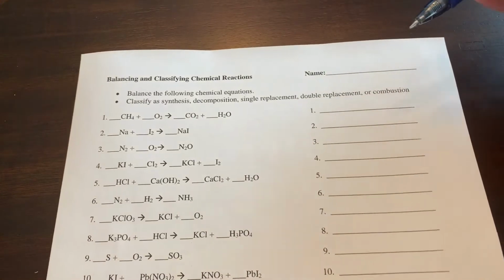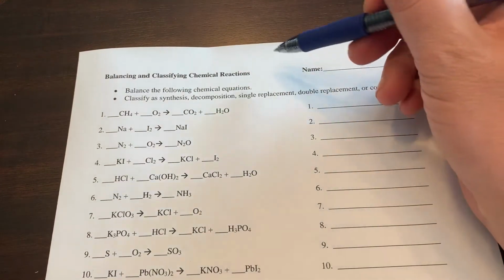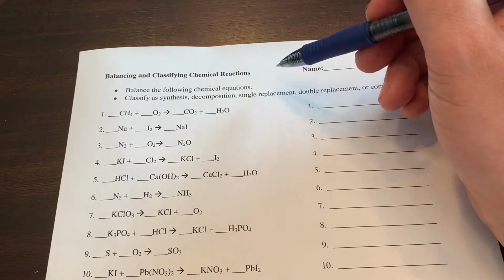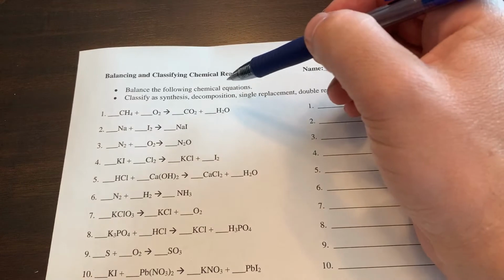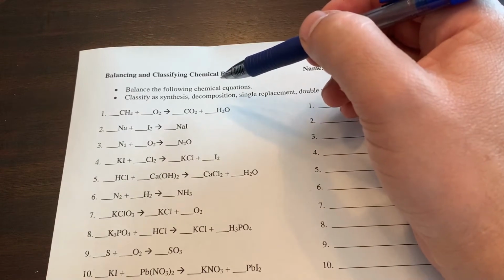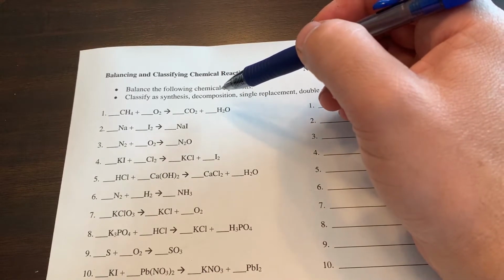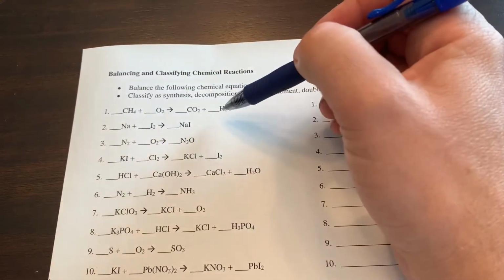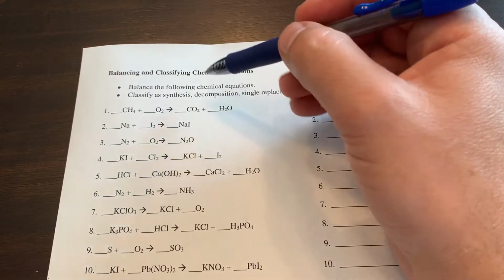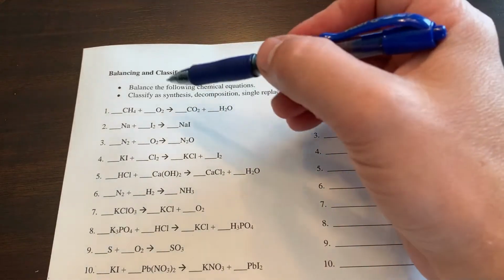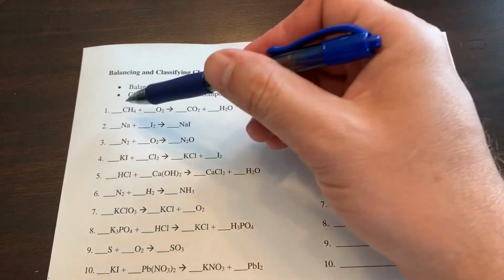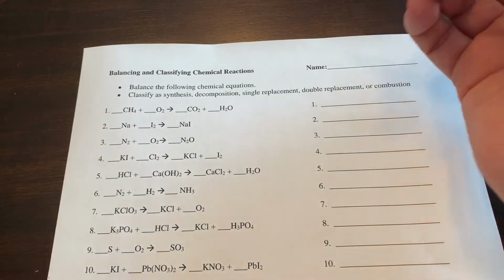All right, guys, today I'm going to walk you through a few of the problems on this balancing and classifying chemical reactions worksheet. I'm going to start with the balancing and then I'm going to do the classifying after that. So this first reaction is actually one of the more difficult ones simply because it's got oxygen in 3 different species in this reaction.